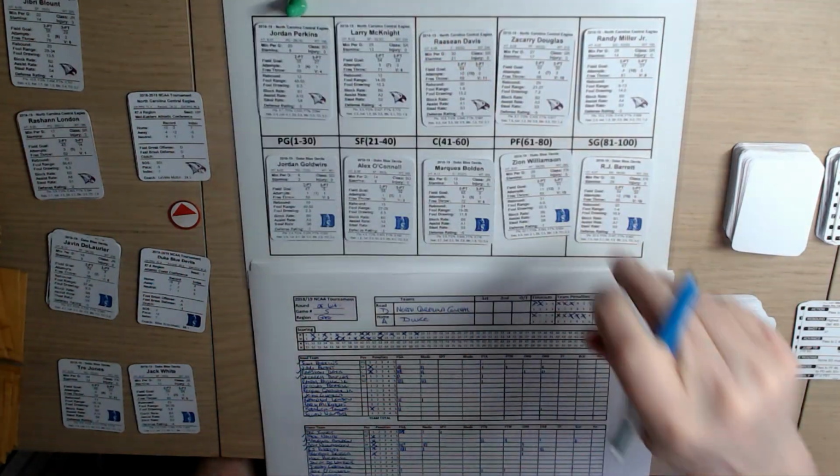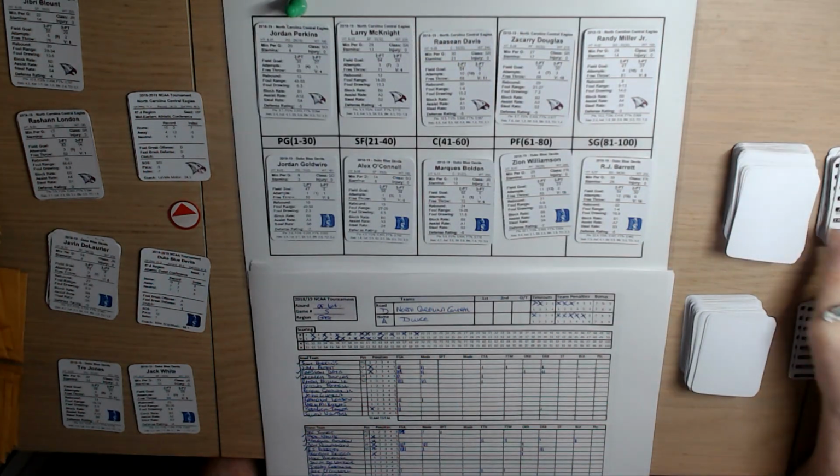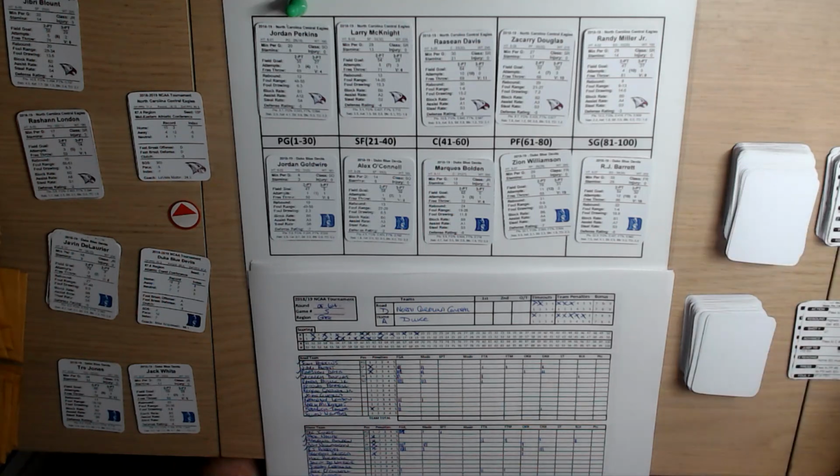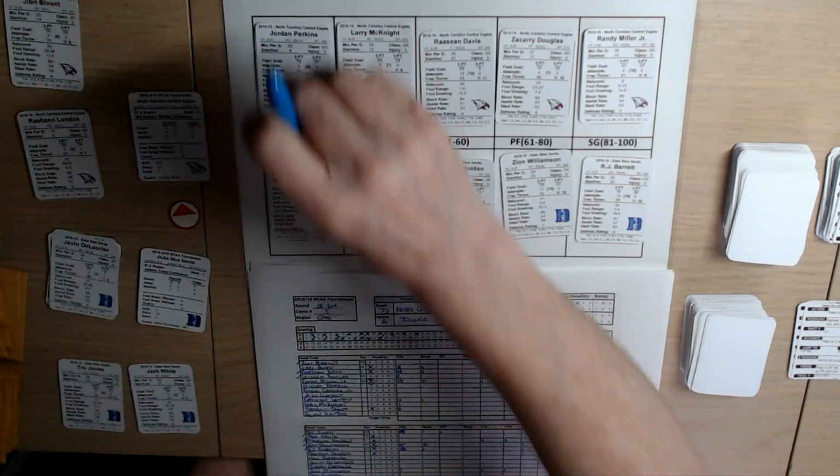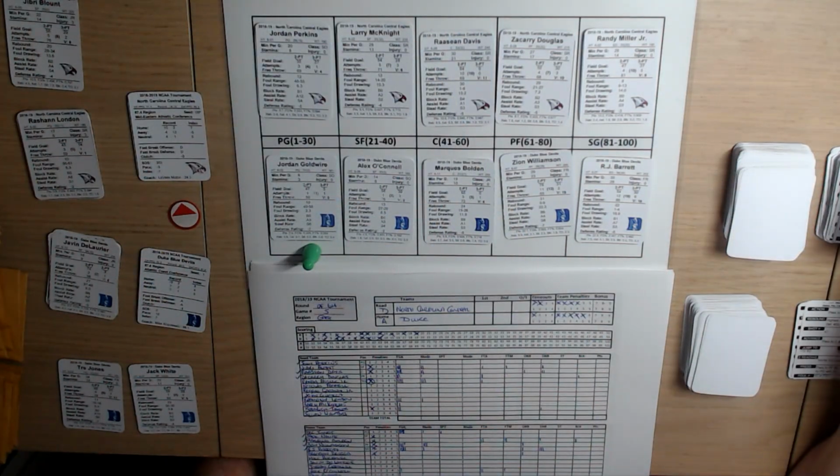Ball goes over to Perkins. Offensive foul. And that offensive foul is 40. Not in the court, so it's the highest foul drawing. We've got a 10.3, we've got a 14, Randy Miller. Randy Miller draws the offensive foul. And this comes back over to Duke, so the Blue Devils.